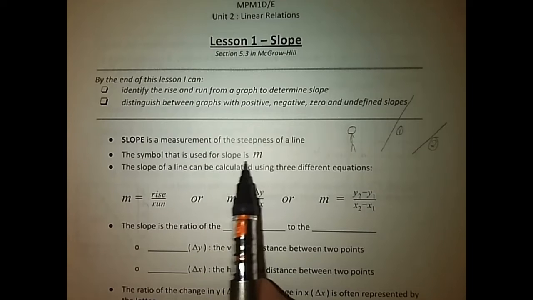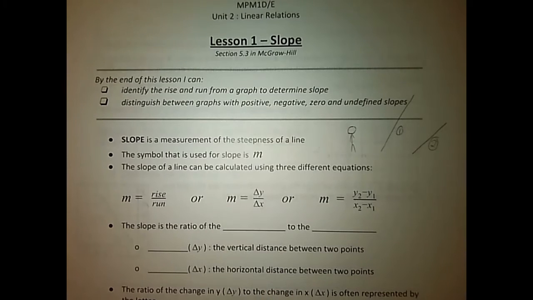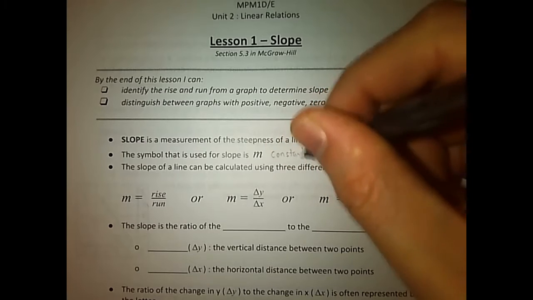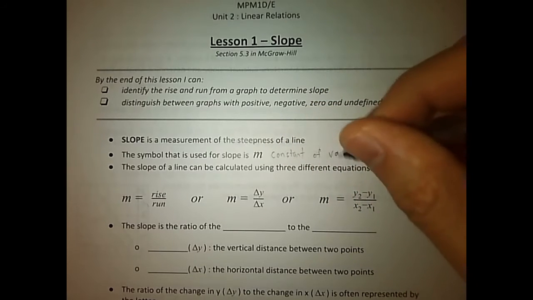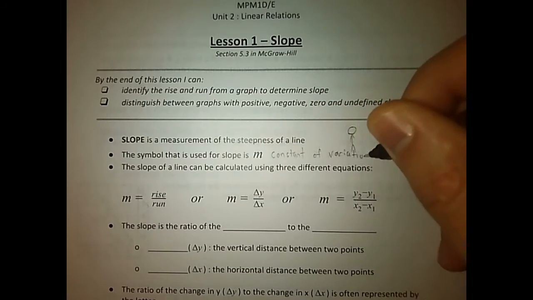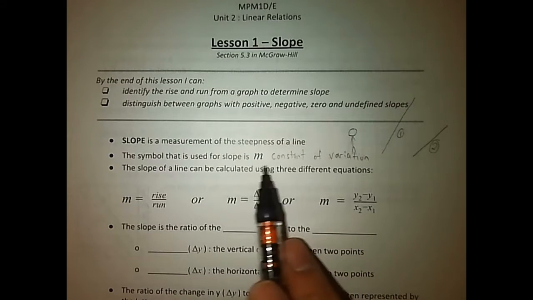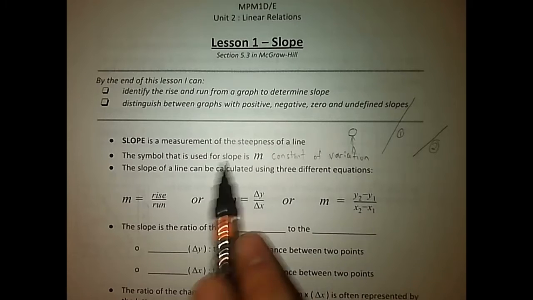The symbol that we use for slope is m, and we've seen this before. We called it before the constant of variation. Well, it also stands for slope now. So there are a few words that are synonyms of constant of variation and slope.